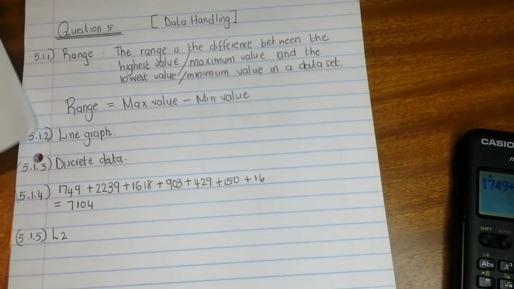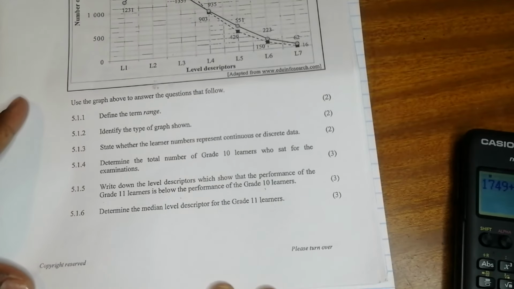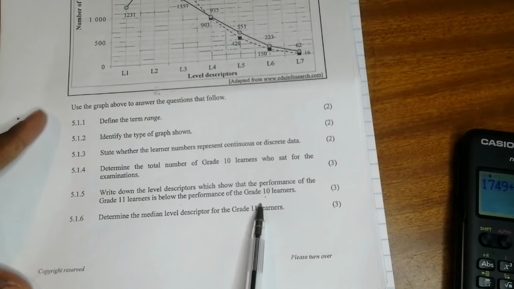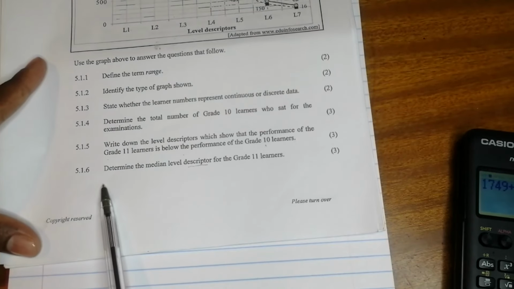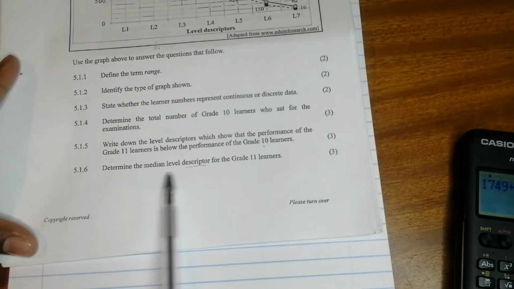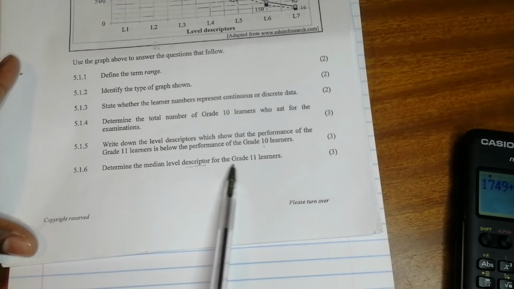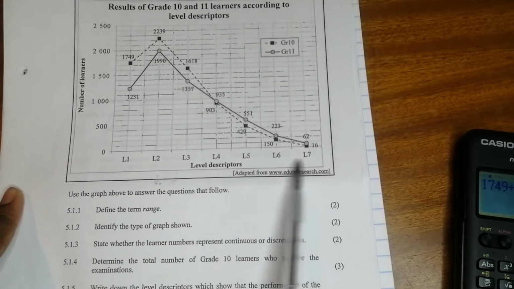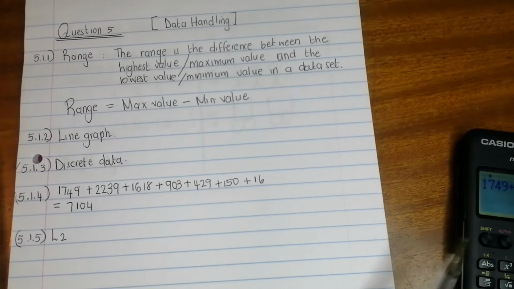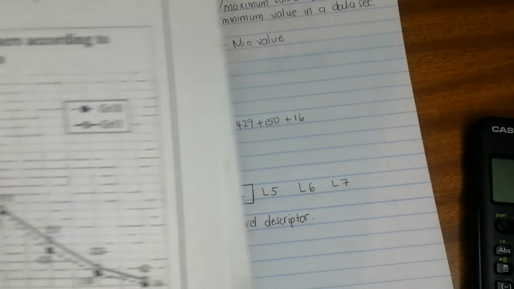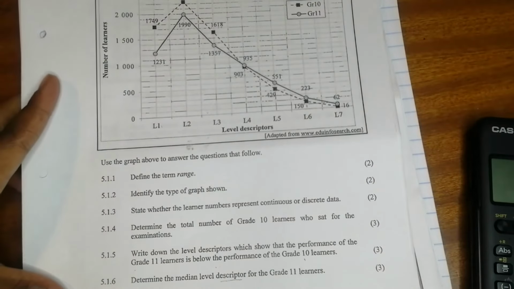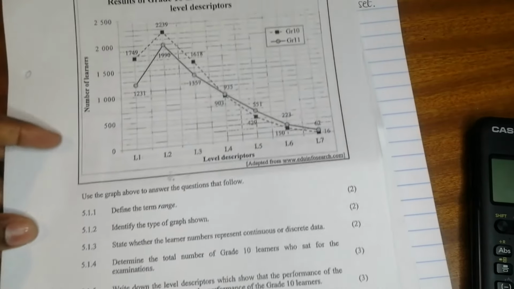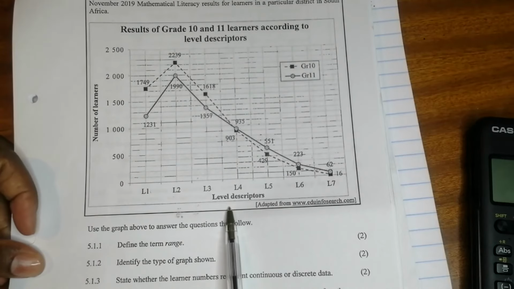Okay, and the last question, 5.1.6, determine the median level descriptor for the grade 11 learners, right? So what is the median level descriptor here? So how do we get the median, right? So I'm going to show you how we get the median. Is that okay? Some might want to actually look at all the values for the grade 11 learners.